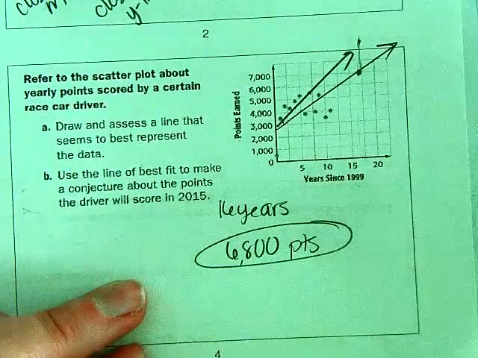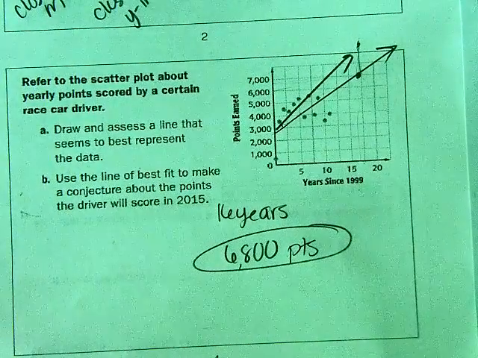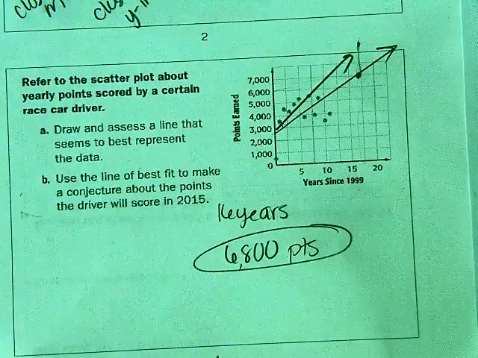Now you might have said more than that. Just depends on your line. As long as your line is accurate or mostly accurate, it'll help. And I tried on your homework to be a little more specific.